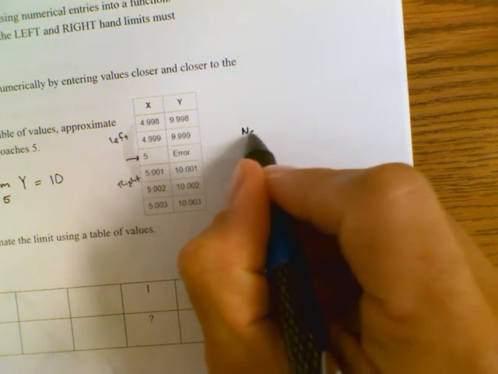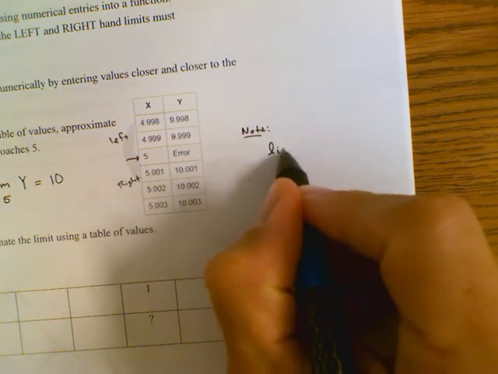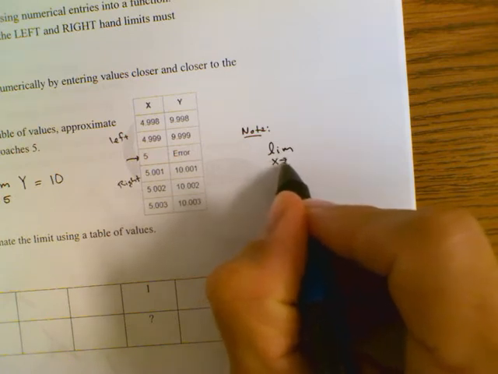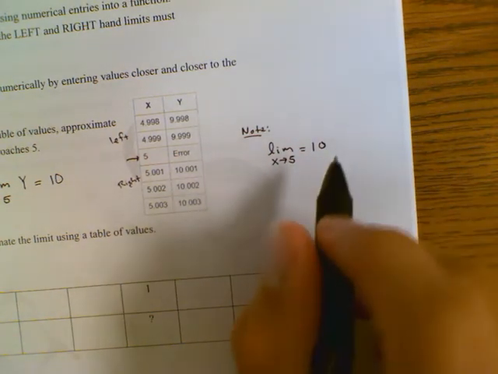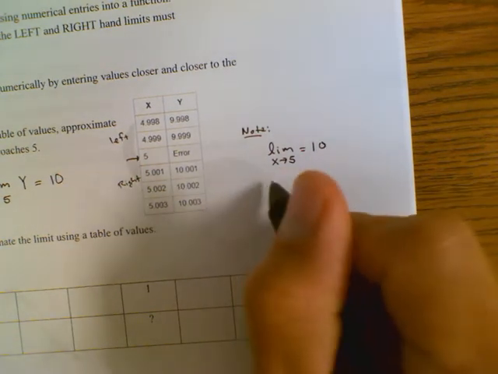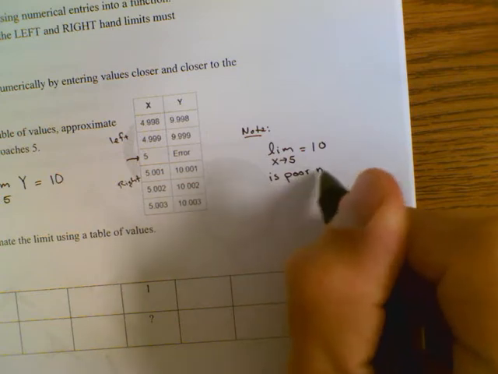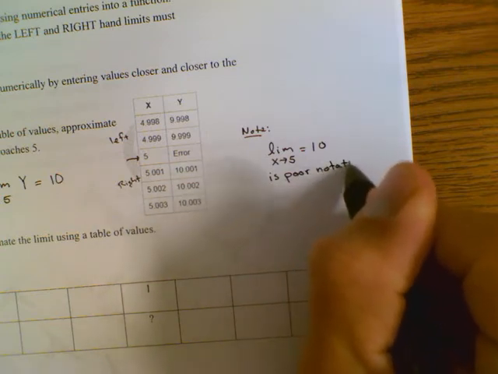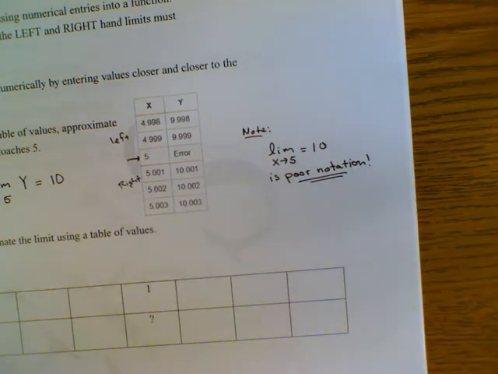Note, lots of students make this mistake. If you wrote limit as x approaches 5 equals 10, that is incorrect notation. It's poor notation, let's say. And you won't receive many points if you have poor notation.